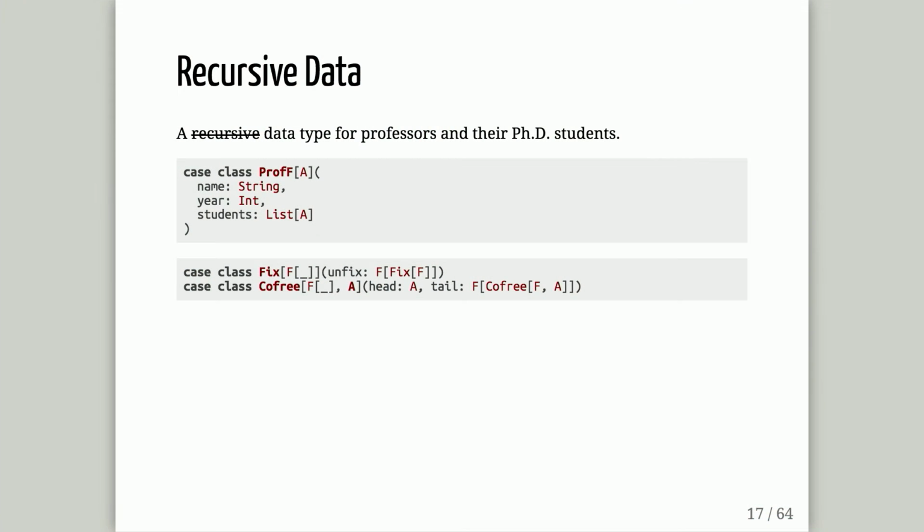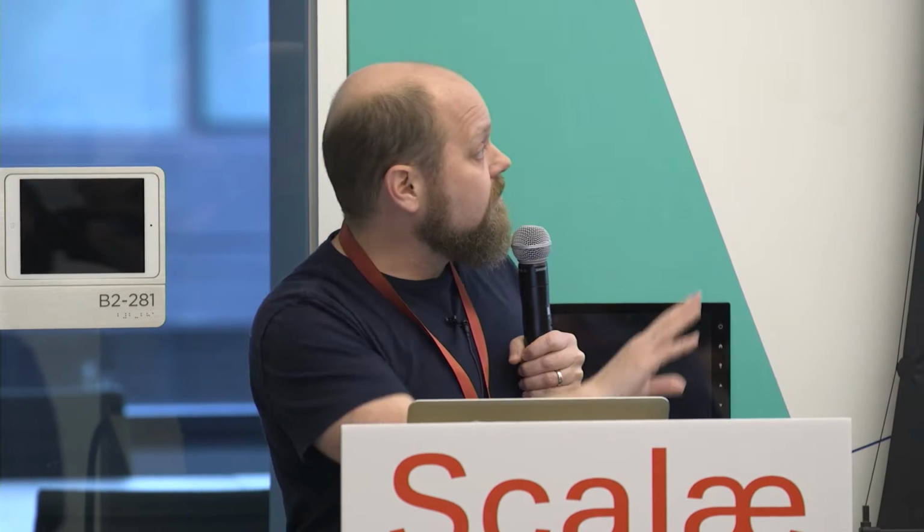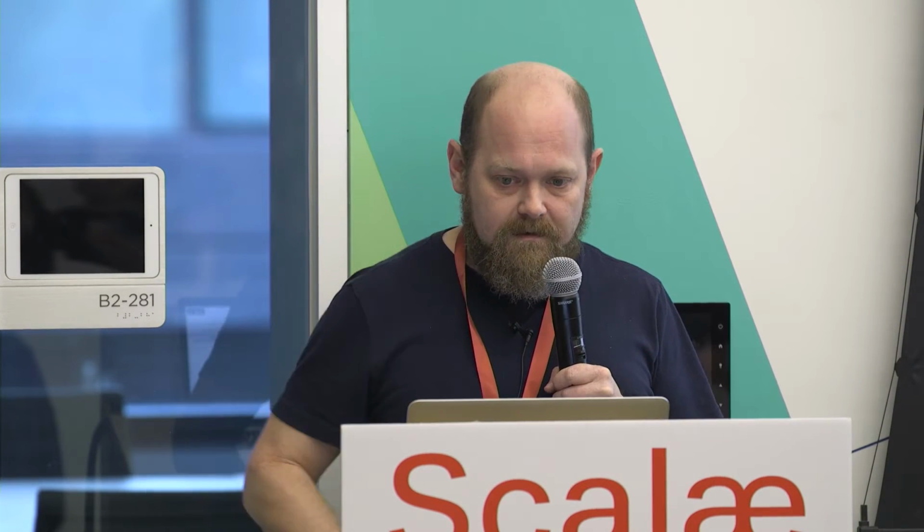Okay? The first one is called Fix. And that gives us a fix point for any functor f. It lets us write that infinite type in a finite way. Okay? And the second one is called Cofree. And it does the same thing, but at each node in this structure, you have an arbitrary annotation. And if you saw John's talk yesterday or the day before, whenever it was, you have some idea of what a cool type that is, and we'll explore it a little bit.